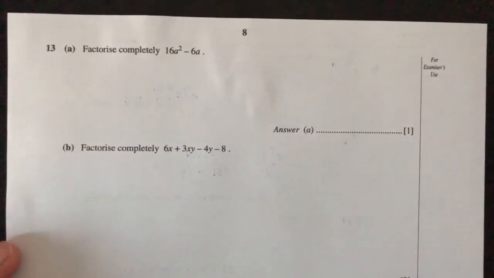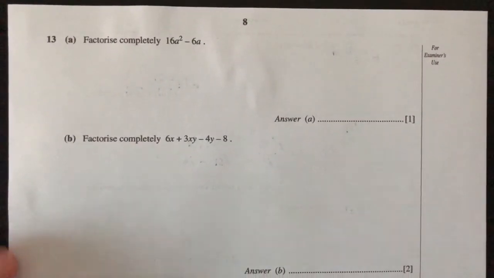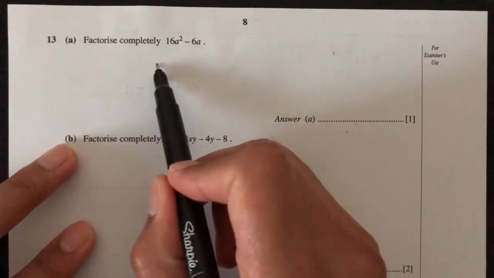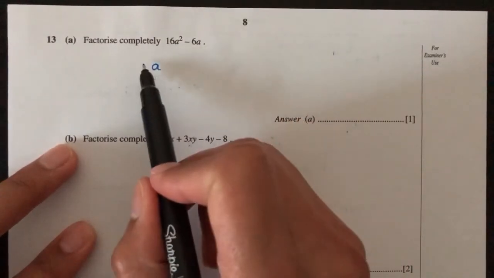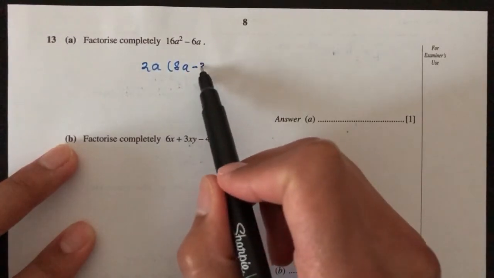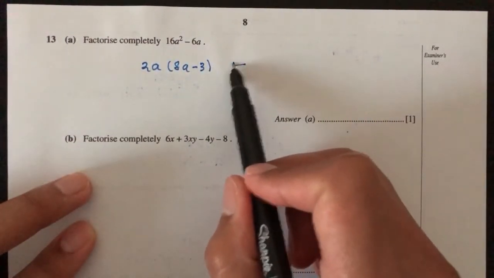Question number 13, factorize this expression. So what is common? We have a is common, and then we have 2 is common. So remaining will be 8a minus 3. That is your answer for part A.